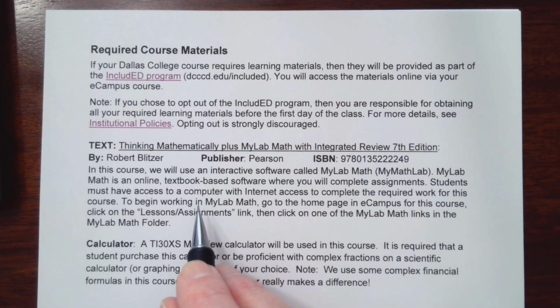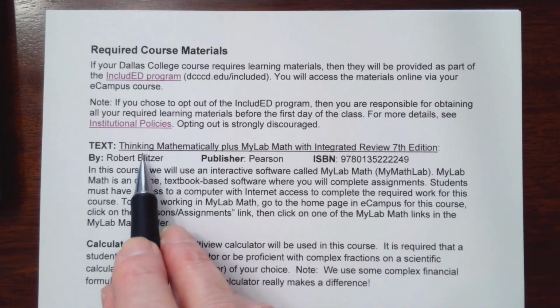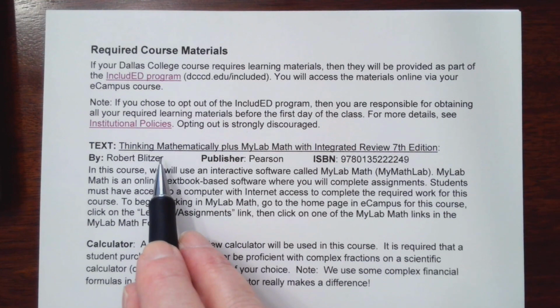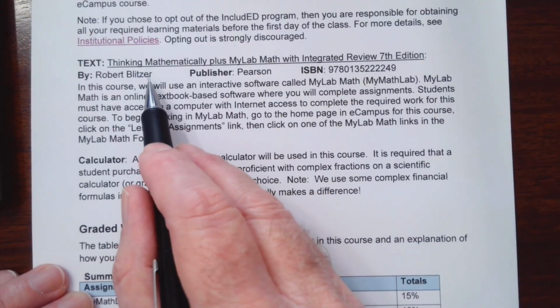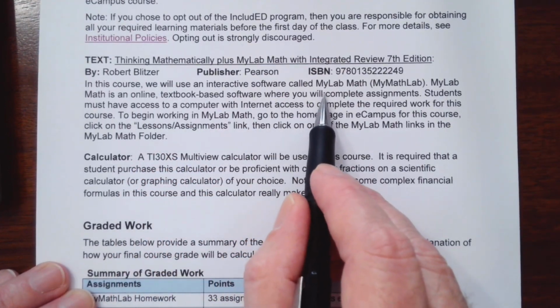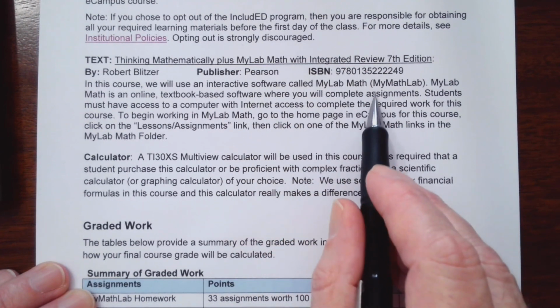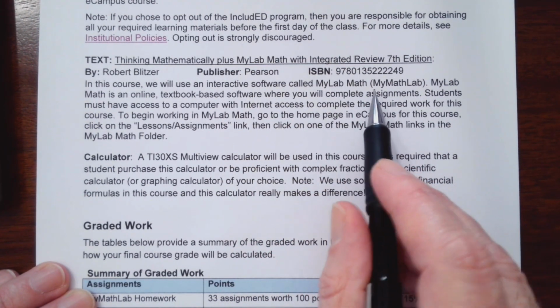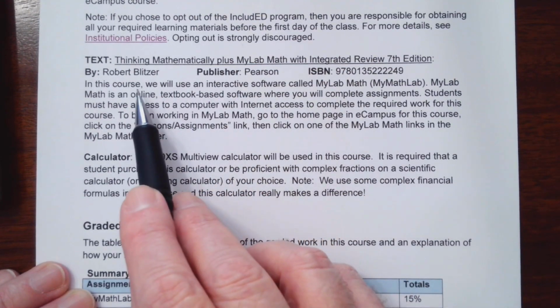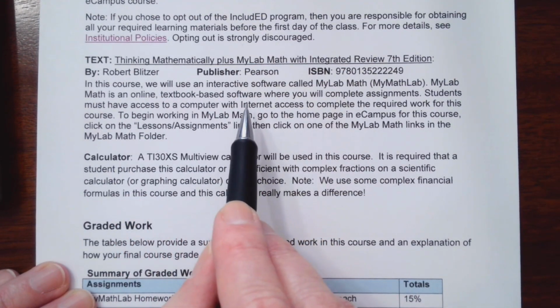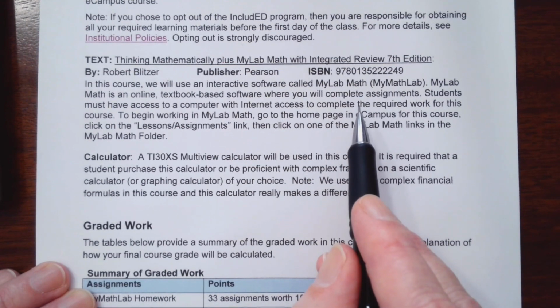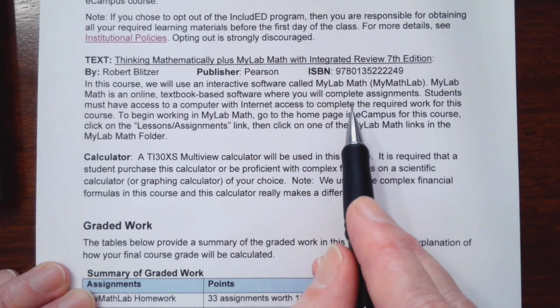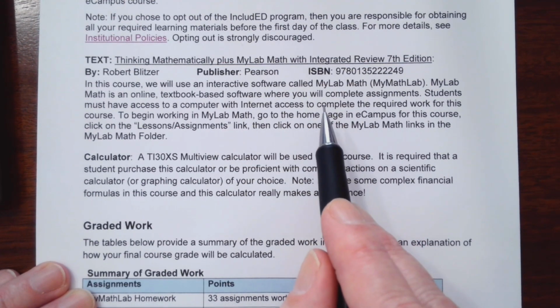Normally that just includes the book. For labs it might include more. In our case, this is our textbook, but everything is online. And so what you're actually getting is a program called MyLab Math. Its old name is My Math Lab, and that's what I tend to call it. But anyway, it's a textbook-based software where you'll complete your assignments. And that includes your tests, since this is an online course.